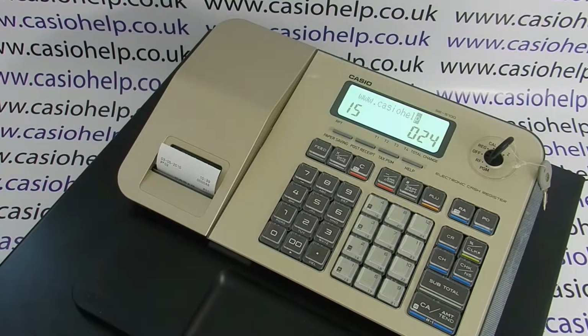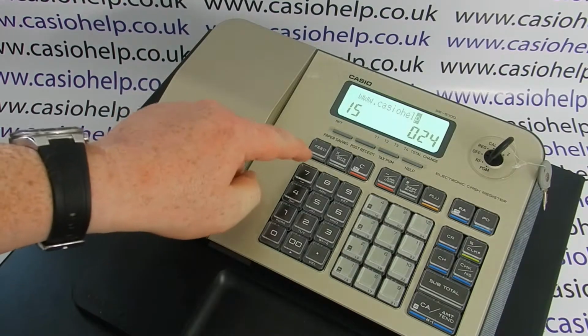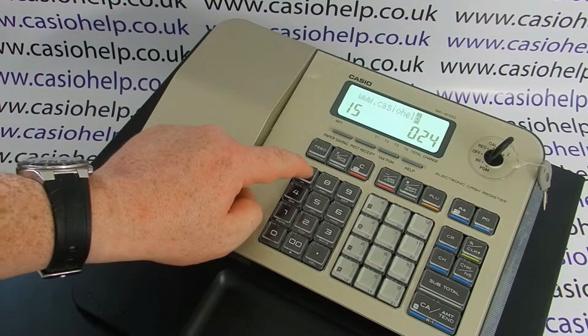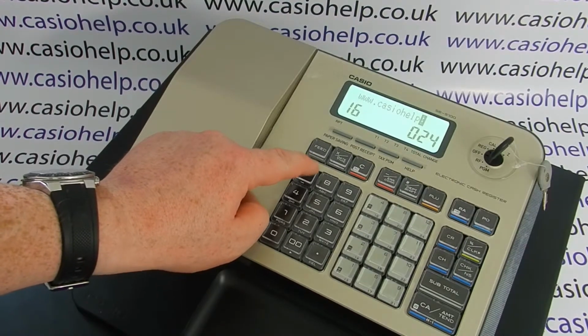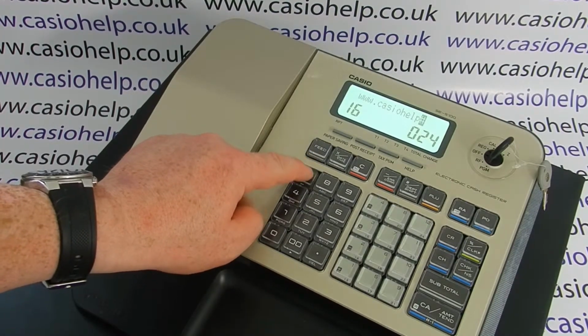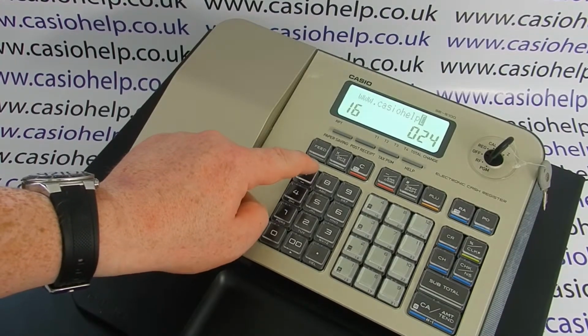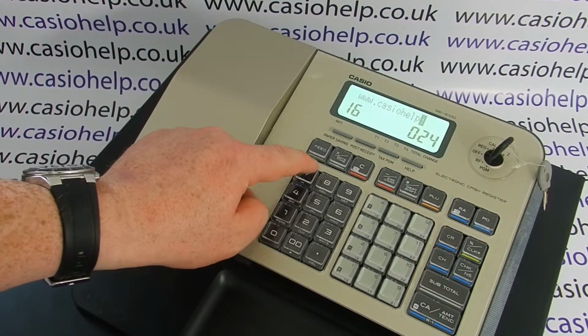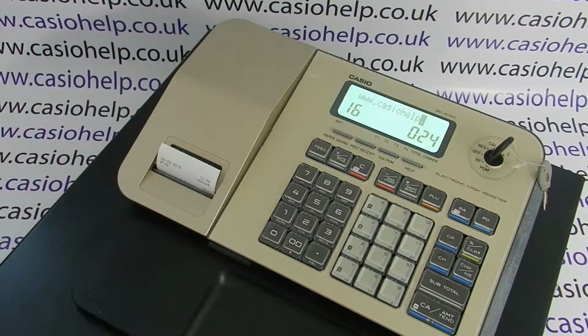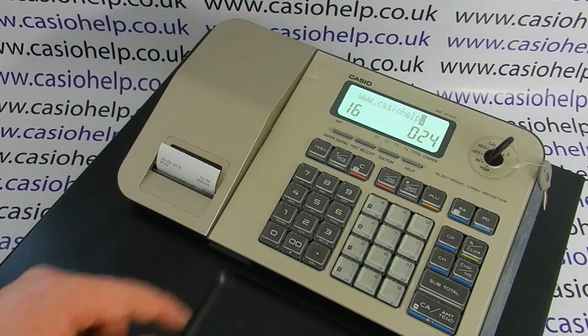Now we need to enter the decimal point or full stop again. So unfortunately that's 33 presses of this button. There we go. And then C for the .co.uk.